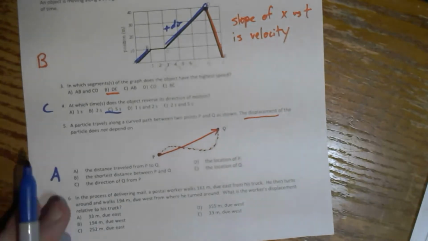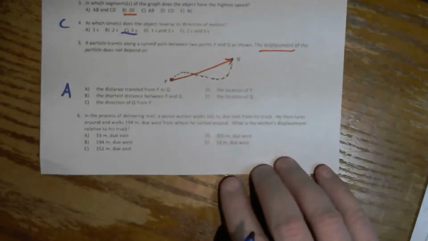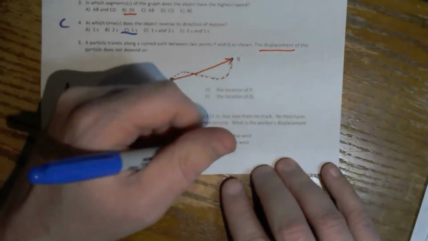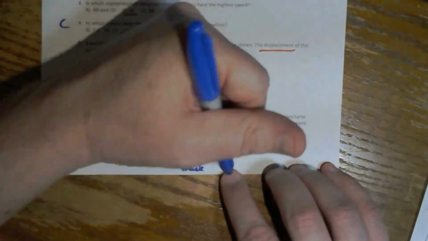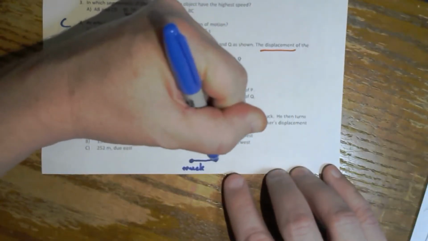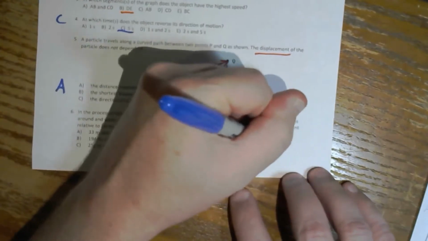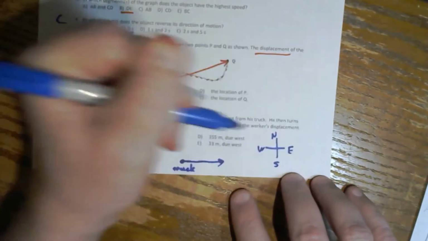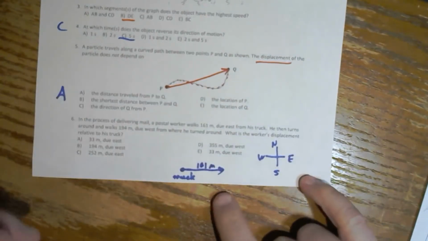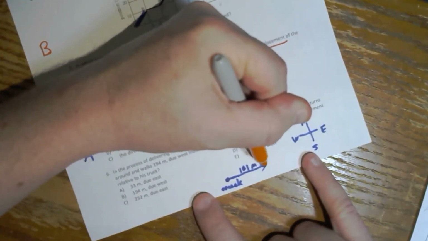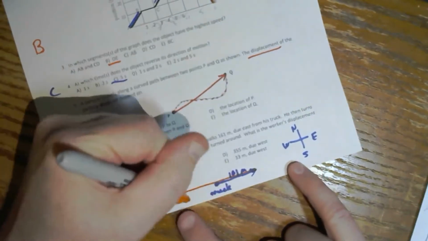Alrighty, question number 6 talks about a postal worker walking 161 meters due east. So let's say we start here. Here's his truck. This is where he's starting at. And he's going to walk 161 meters due east. So that means he's going to be going to the right if we consider a north-south, west-east coordinate system. So he's going to walk 161 meters to the right on this diagram. And then he's going to turn around and walk 194 meters from where he turned around. So that means he's going to take this route coming back and go 194 meters.